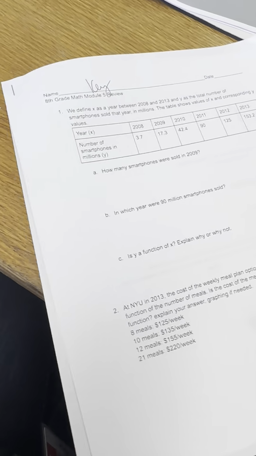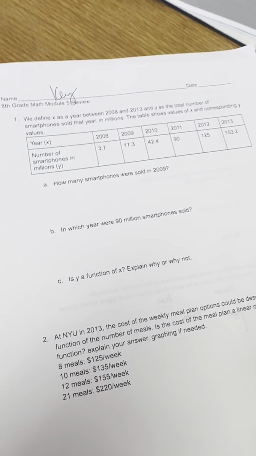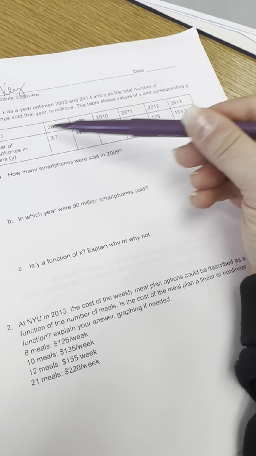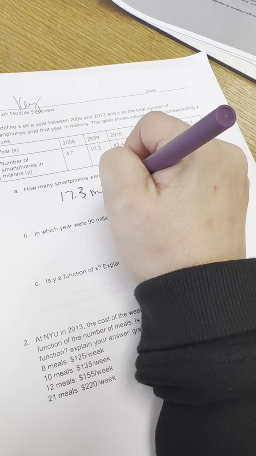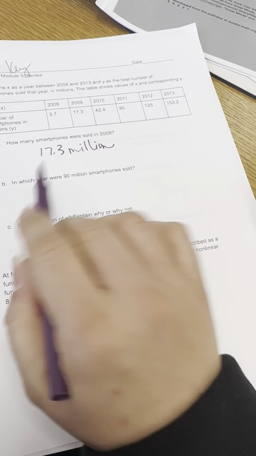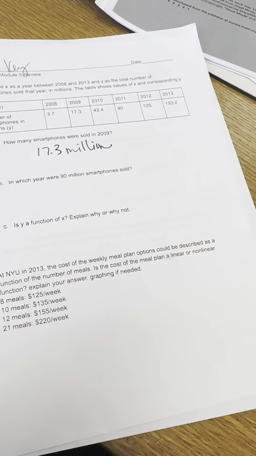So question A says, how many smartphones were sold in 2009? All you have to do is look for 2009, and the value below it is your value. Okay. Then B says, in which year were 90 million smartphones sold? So if we come to the number of smartphones, look to the right, 90 is with 2011.